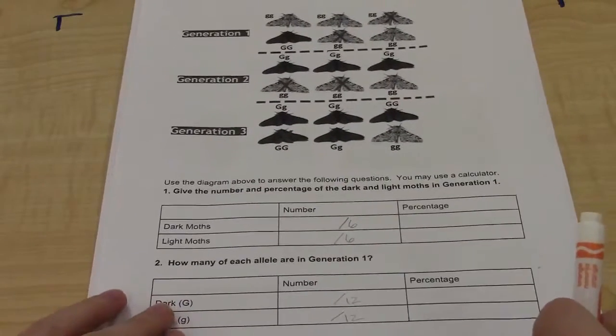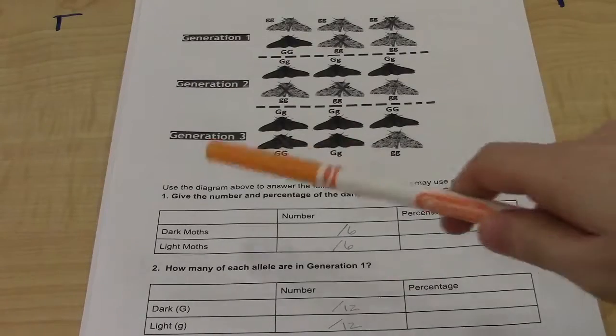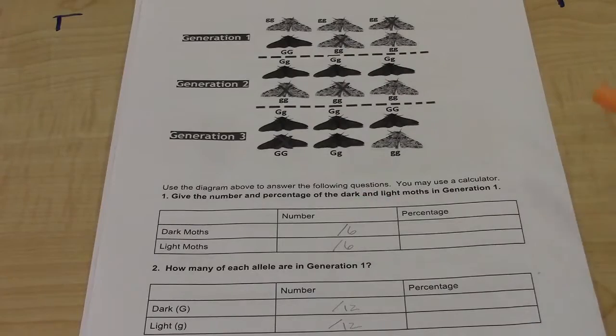All right. So you can see that there are 3 generations of moths, and you can see the colors of moths, and you can see each of their genotypes in generation 1, 2, and 3. So the first thing you're going to do is collect data from these populations. The first one, you're going to use the diagram to answer the questions, and you will need to use a calculator to determine the percentages.